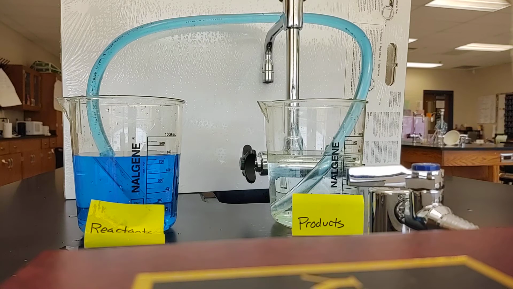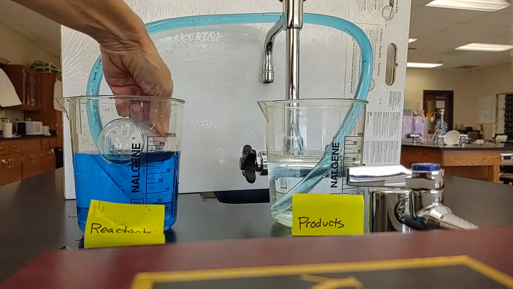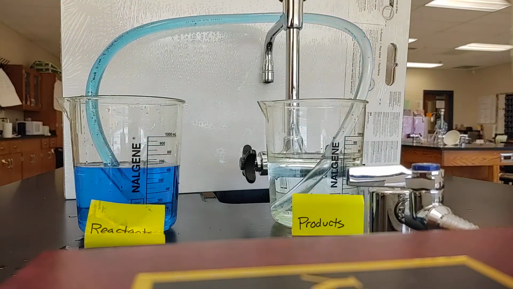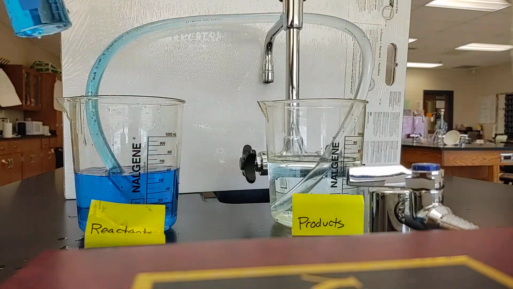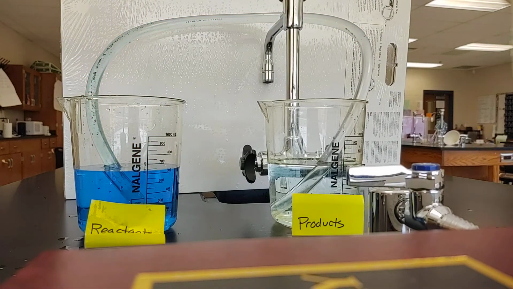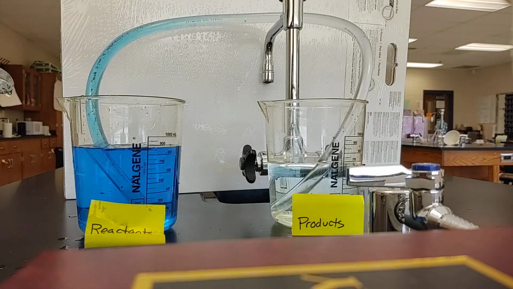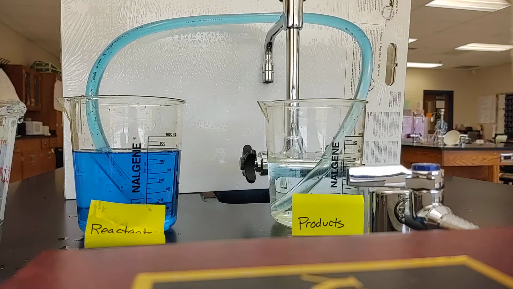No matter what we do, the system shifts to remain in equilibrium. All right, we'll do this one more time. If I take out reactants, the reverse reaction happens, we make more reactants, we have fewer products. What if I add reactants? Now the forward reaction happens. We produce more products. We're going to have less reactants because it's producing more products.